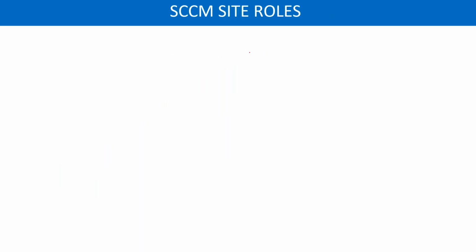Now the question: what is the limit of the central administration site? How many primary sites can it support, guys? It can support 25 primary sites. And how many client computers can it support? 825,000 client computers.